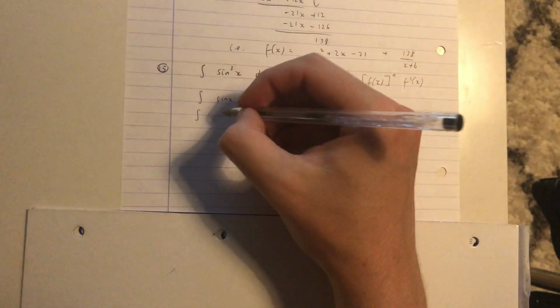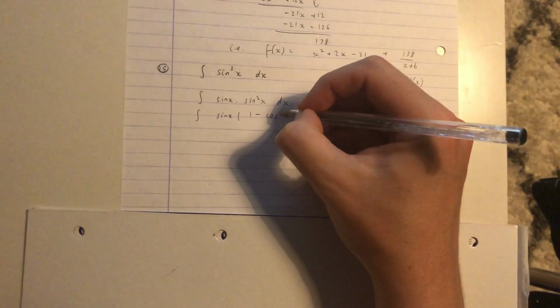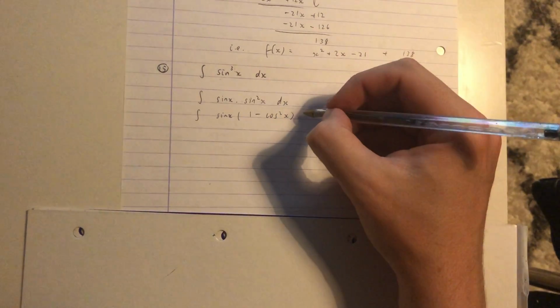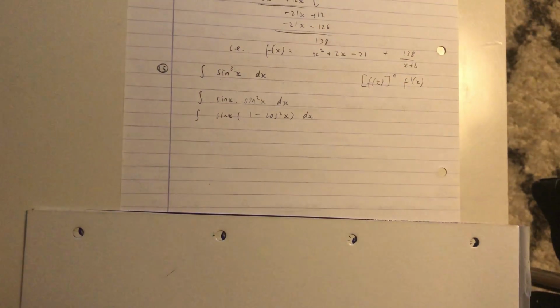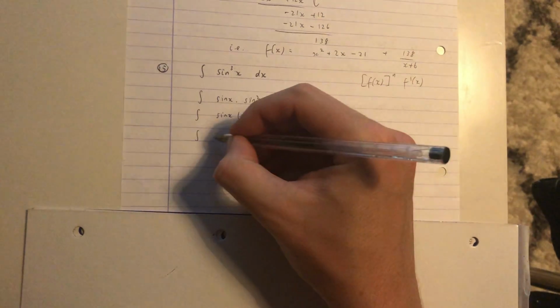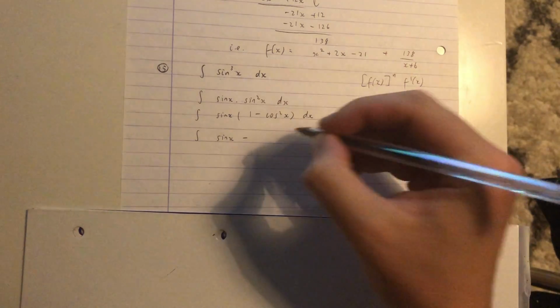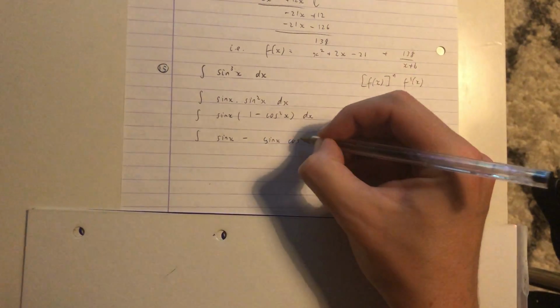And then at least I can replace sine squared with 1 minus cos squared x, and then I've kind of reduced the powers a little bit. I know I've gained some cosines, but at least I've reduced the powers. So I've got sine x minus sine x cos squared x.